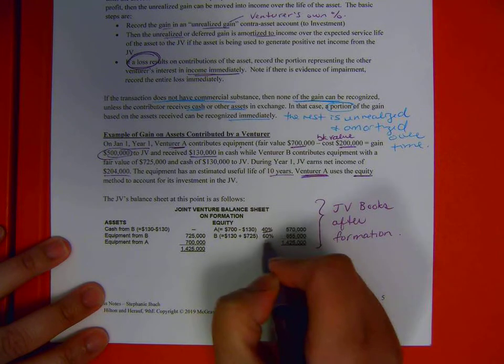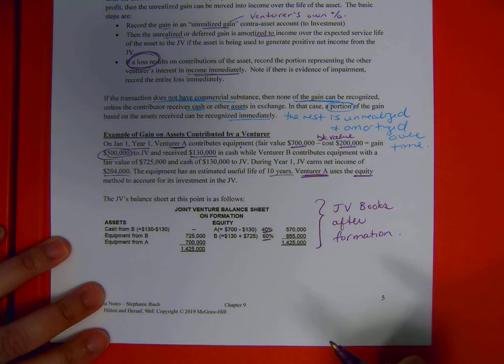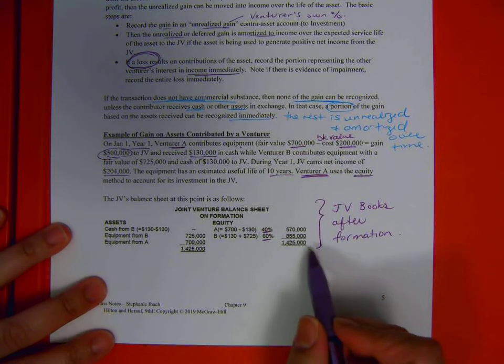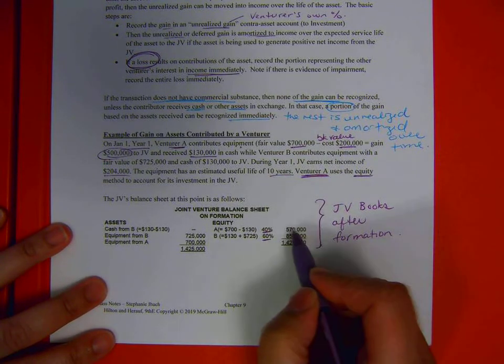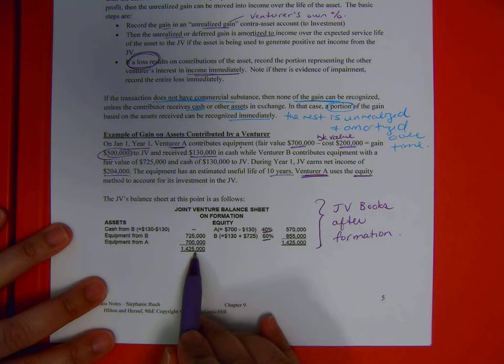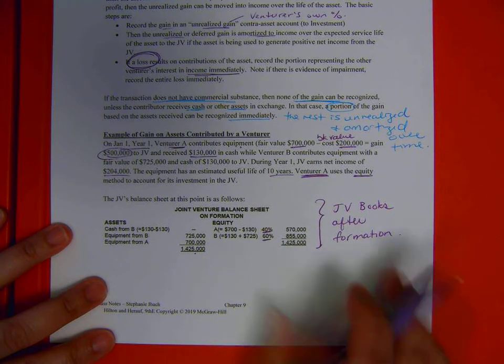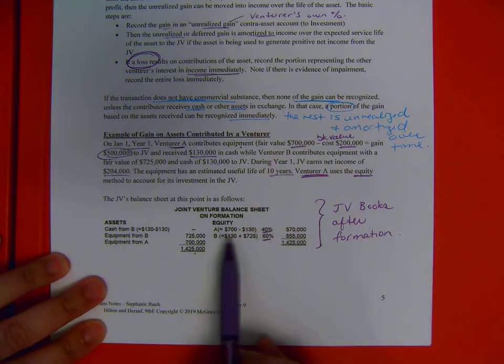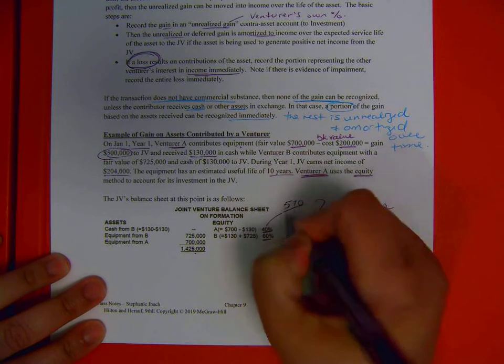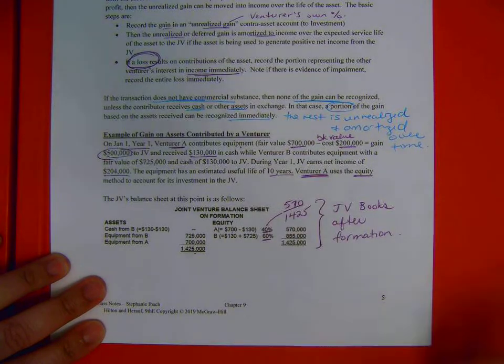So you notice Venturer A has a 40% stake, Venturer B has a 60% stake. Neither one has control though, because this is a joint operation, so there's a contract that says they both have control. So just so you know how they got the 570,000, all you do is you take the 1425 times the 40% to get the 570. Or conversely, you take the 700 minus 130 to get the 570, and to get the 40%, you take 570 over 1425. Just in case you're wondering how those numbers got there.